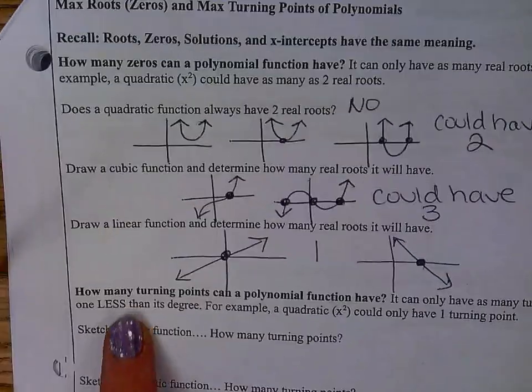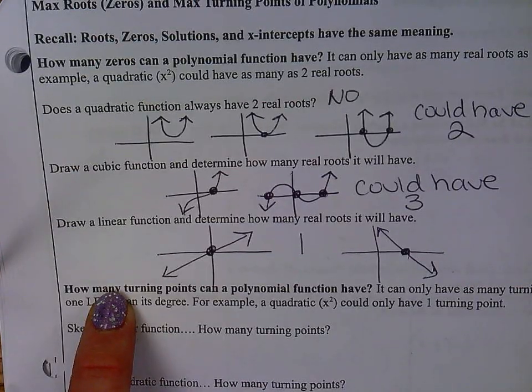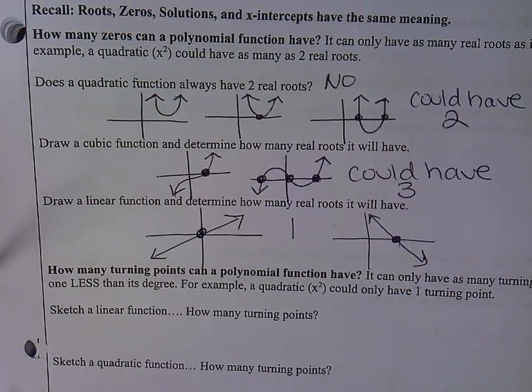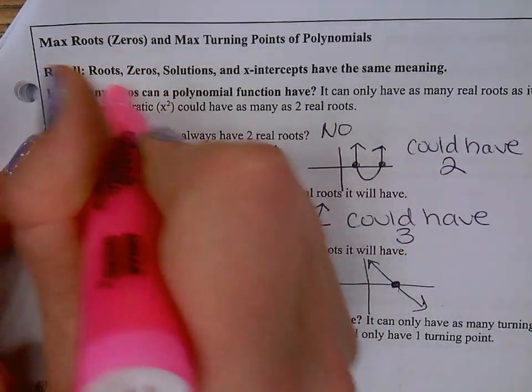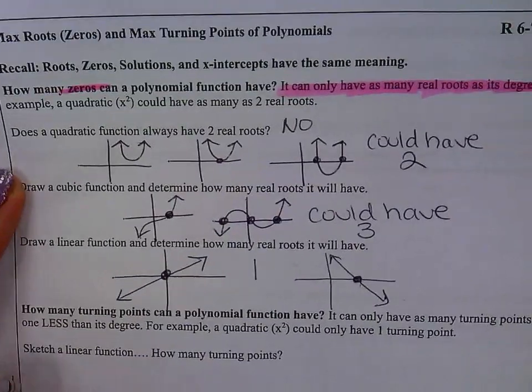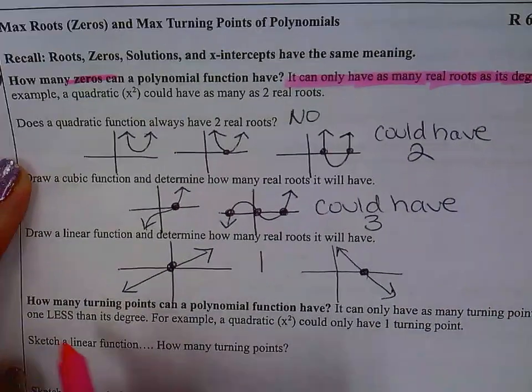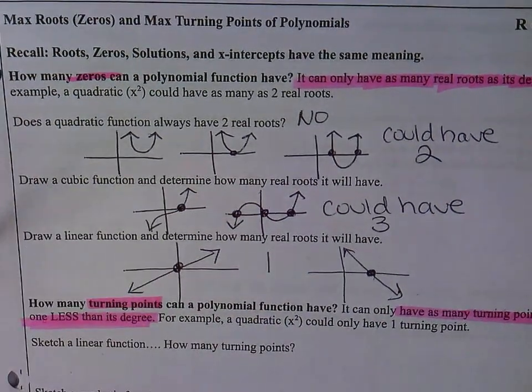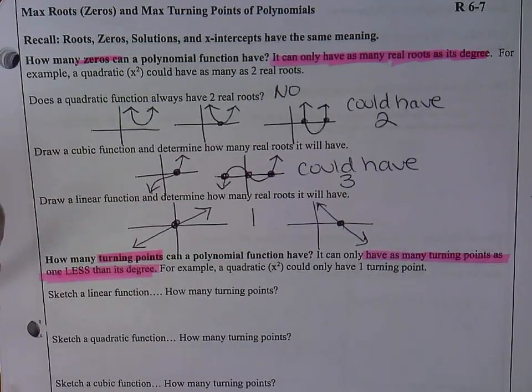So now this bottom part talks about turning points. How many turning points could a polynomial function have? It can only have as many turning points as 1 less than its degree. So that's kind of the rule. So up top, how many zeros? It can only have as many real roots as its degree. That's the rule. Down here, how many turning points can it have? 1 less than the degree. I feel like those 2 rules are very similar, but if you draw some pictures for yourself, okay, turning point versus x-intercept.